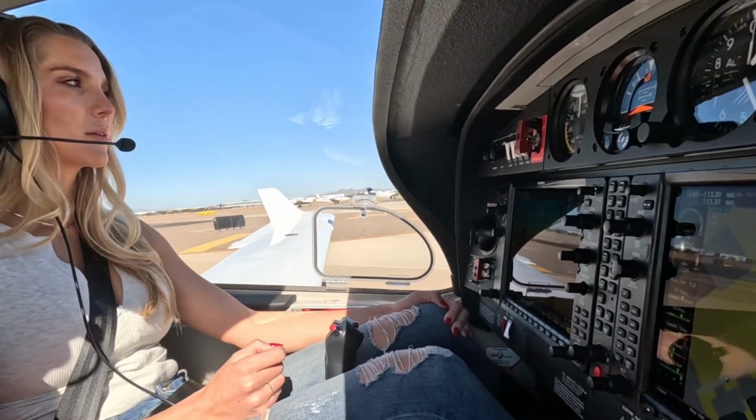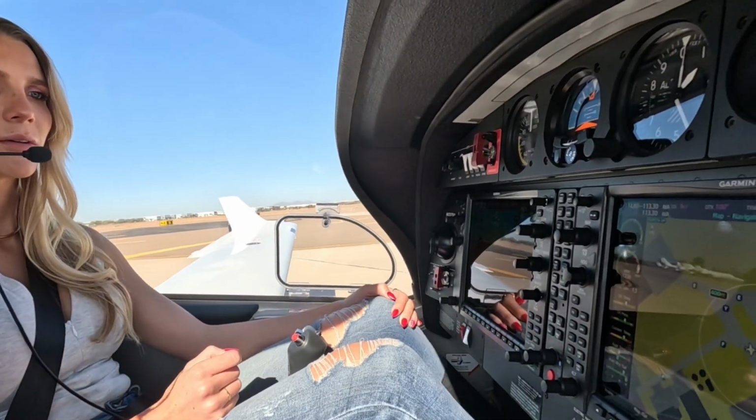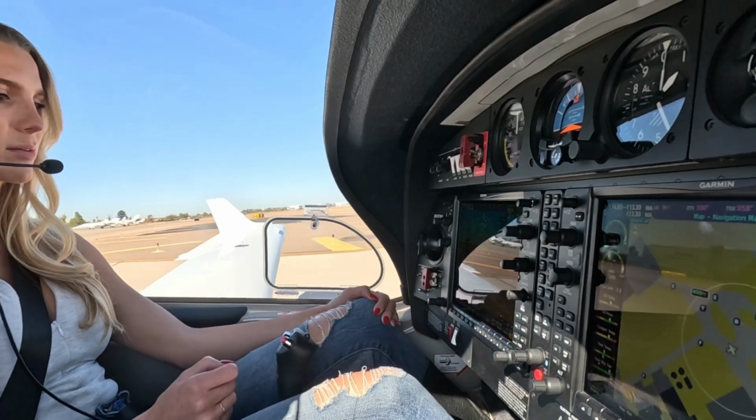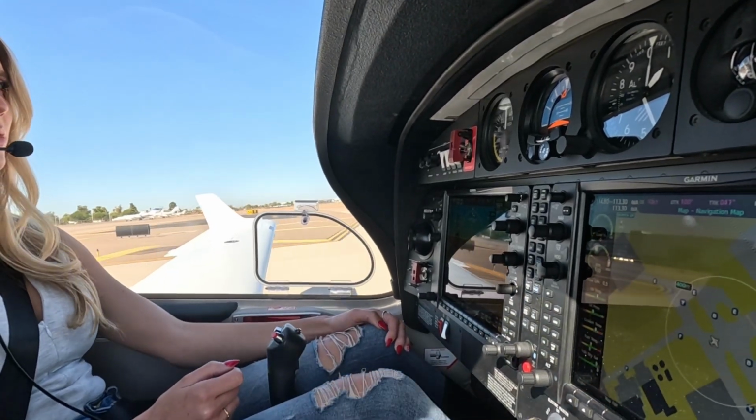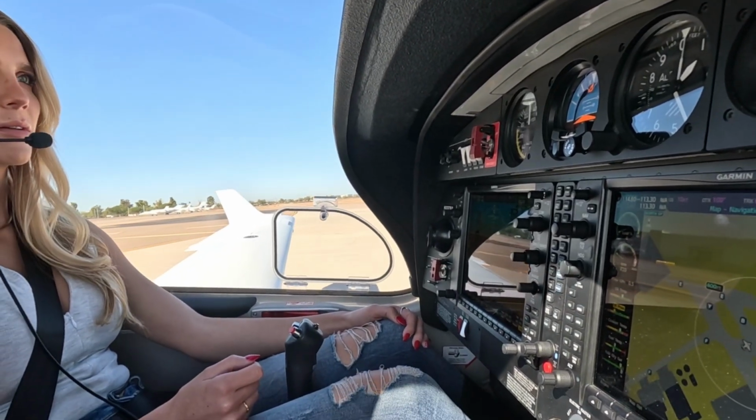And you can keep your feet on the rudders. In fact, I want you to keep your feet on the rudders. So you can feel what I'm doing. You can hang on to the control stick as well. You can feel what I'm doing.